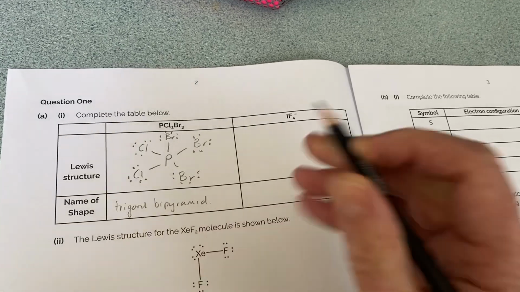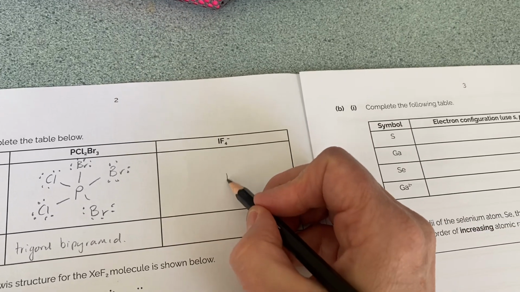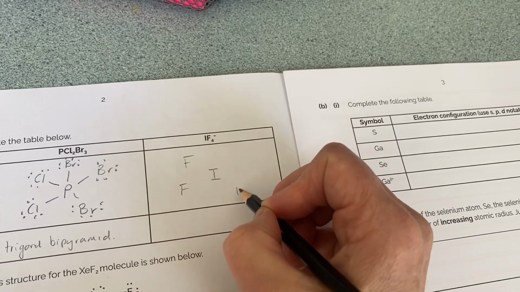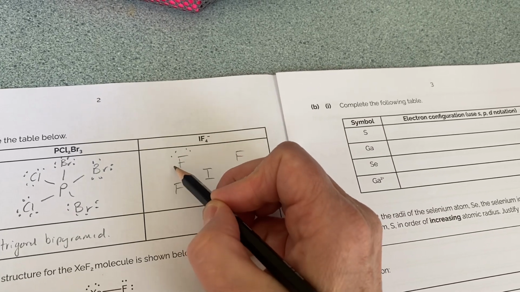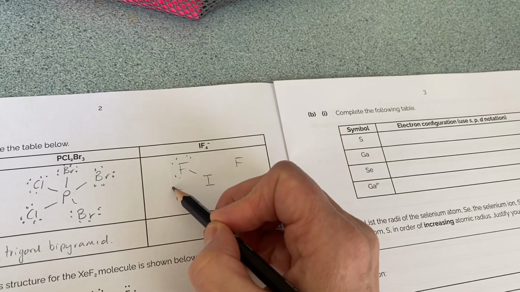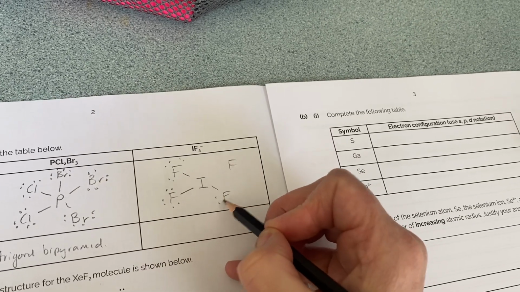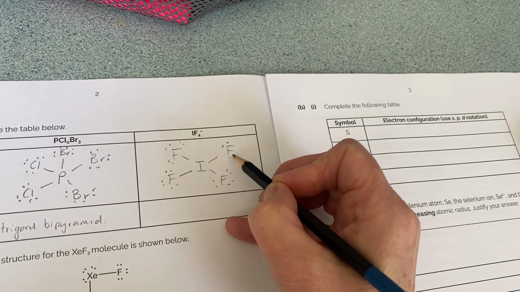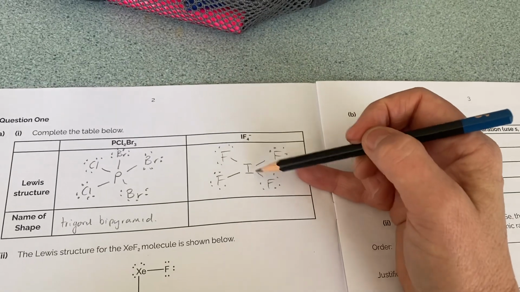Most of you got that one. Some of you forgot to draw the non-bonding electrons. This one we've got an I in the center and we've got 4 F's around the outside. So let's just start with those F's around the outside because they're halogens and that makes it nice and easy for us. Okay, so there's my fluorines all done, and so now I have to get my iodine sorted.